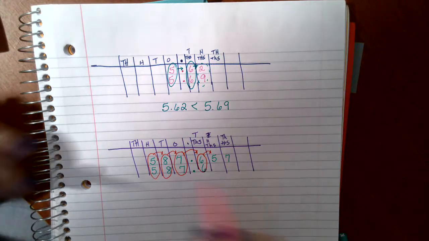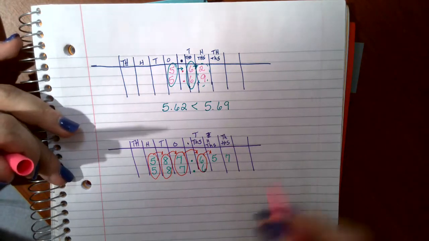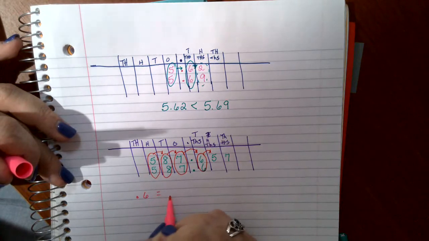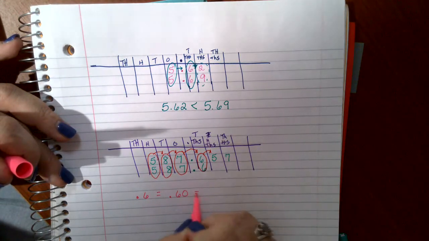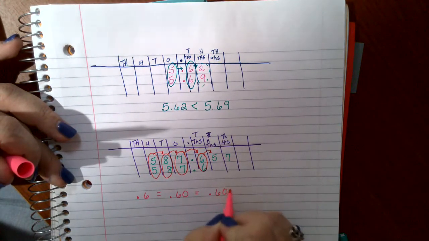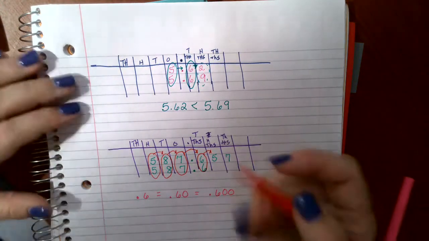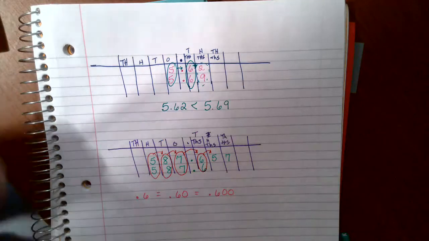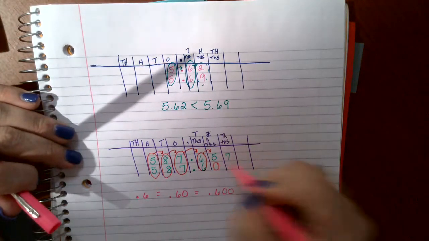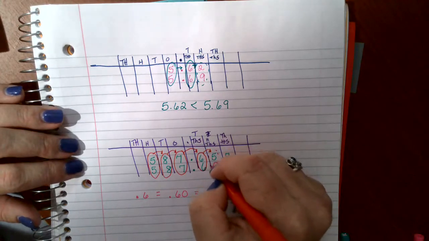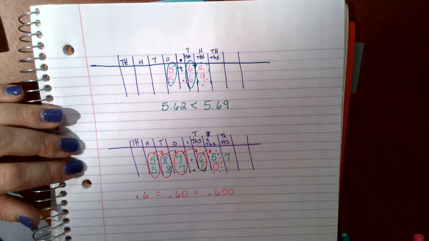So what we're going to do is put placeholders because it doesn't change the value. Remember, 6 tenths is the same as 60 hundredths, which is the same as 600 thousandths. So we're going to put a 0 to hold the place. And now we can compare because these two numbers are different.